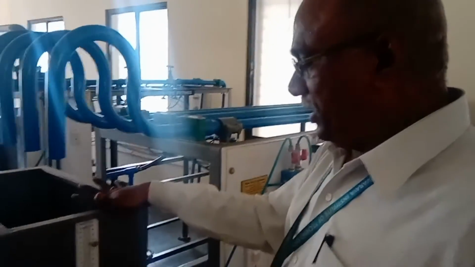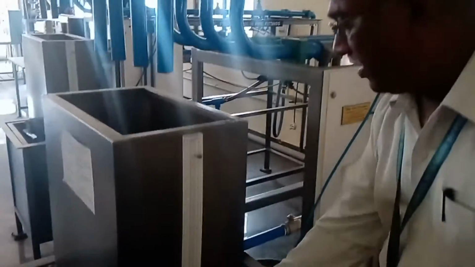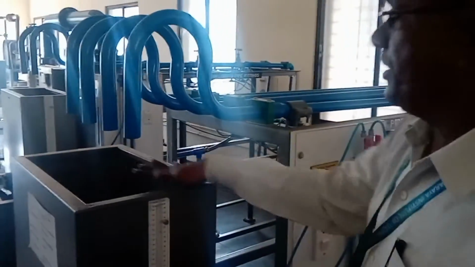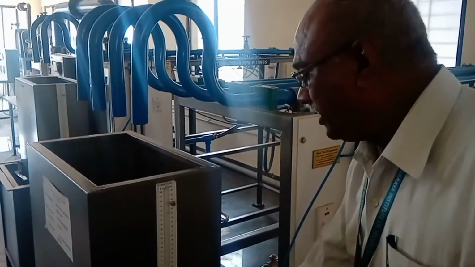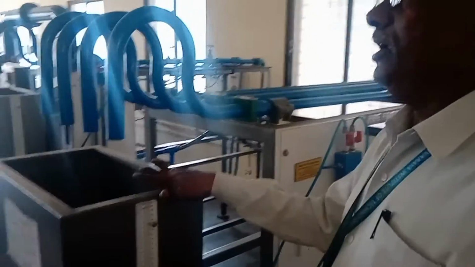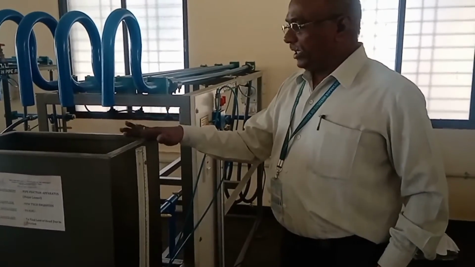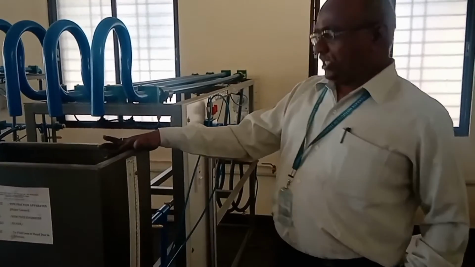Here we can measure the actual discharge. It is provided with a piezometer. We can collect the water to a known height and we can measure the surface area. Surface area multiplied by the rise of water up to a known height, or in a known time. We can measure the height as well as the corresponding time taken to collect the water, and then we can calculate the actual discharge.